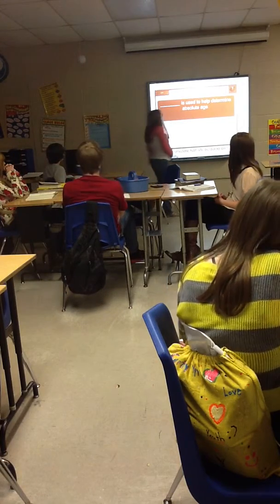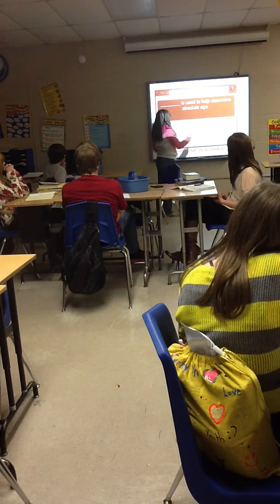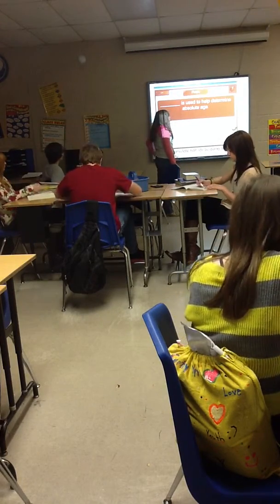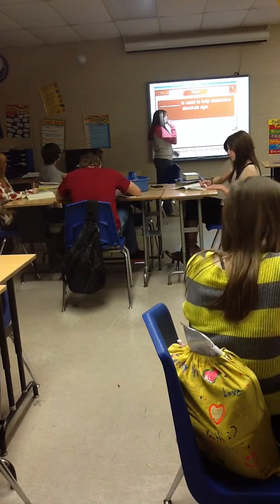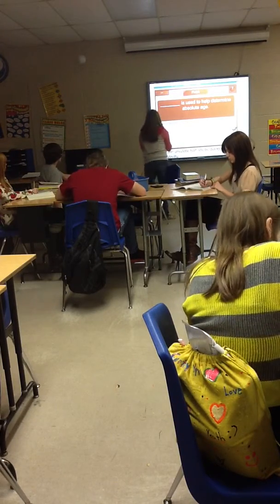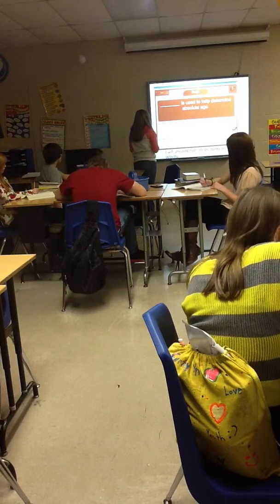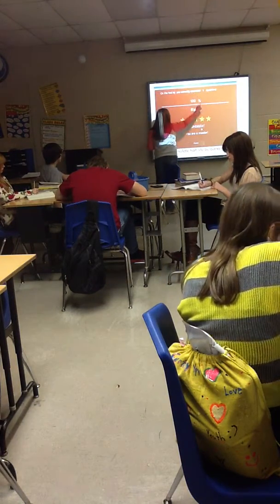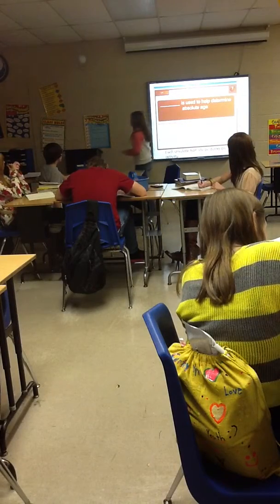Blank is used to determine absolute age. All right. And that is the correct answer, as you can see by the check mark. And go ahead and read me the objectives down there on the bottom. I will simulate a half-life by doing an activity. Okay. And if you want to, you can do that. And hit reset. There you go.